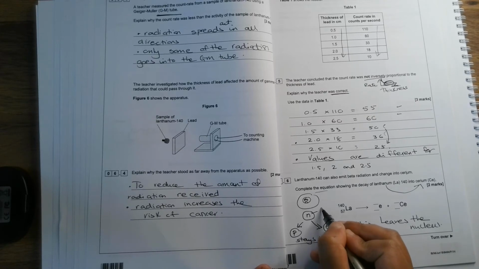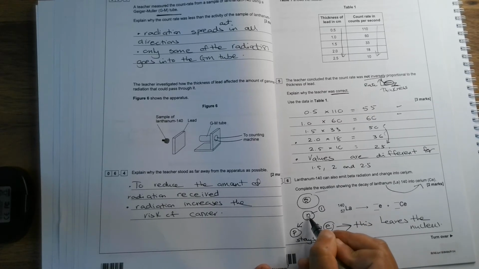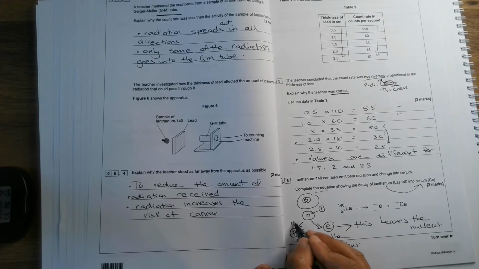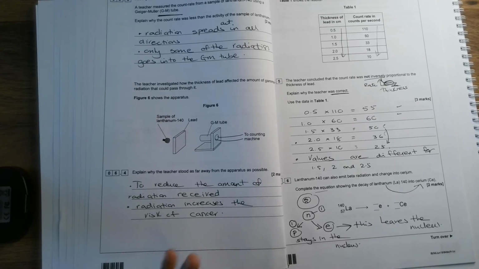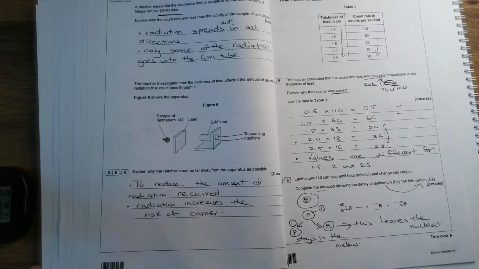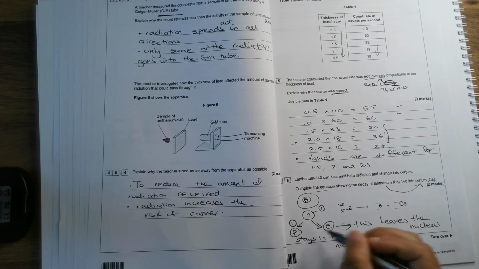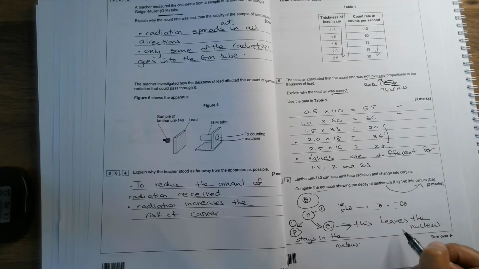Nucleus has a charge of 1. So if a neutron splits into a proton and an electron, a proton also has a charge of 1, which means that the mass of the nucleus doesn't change. It's the electron that leaves.